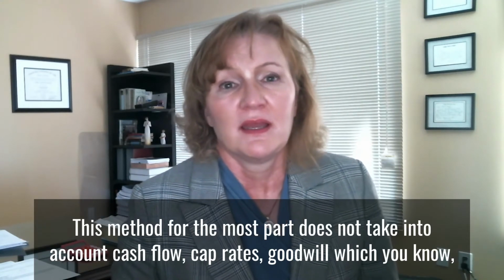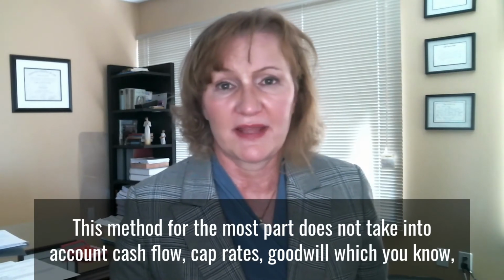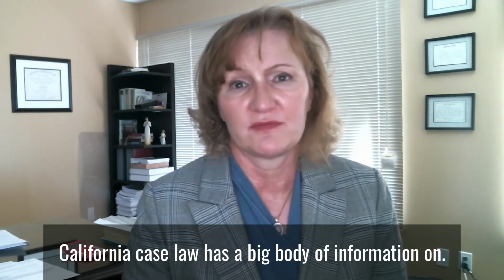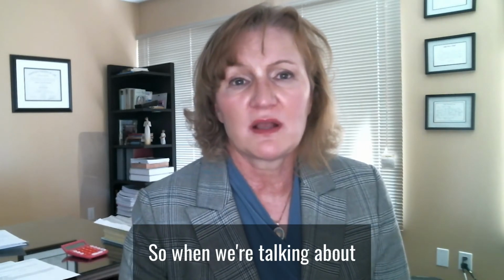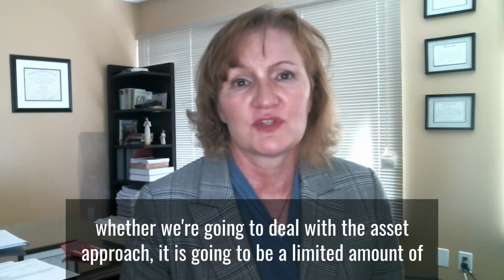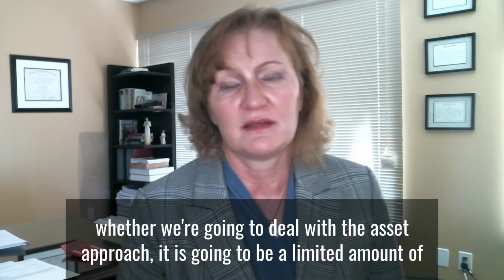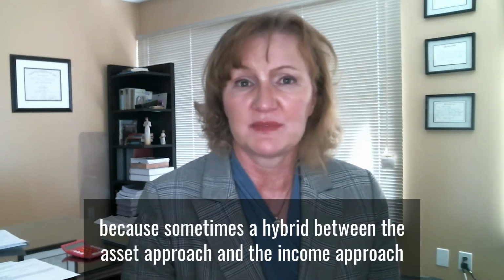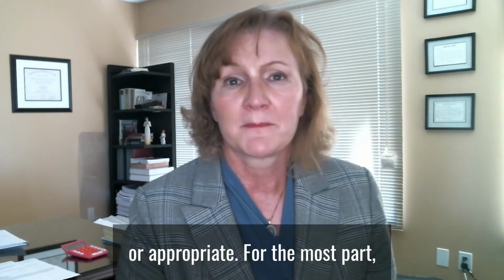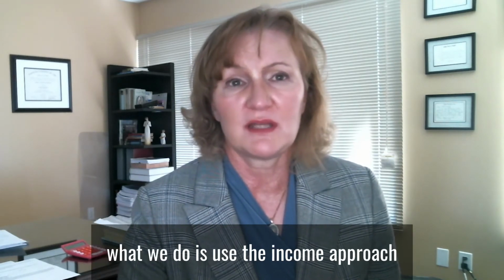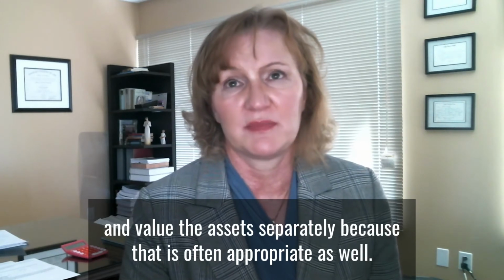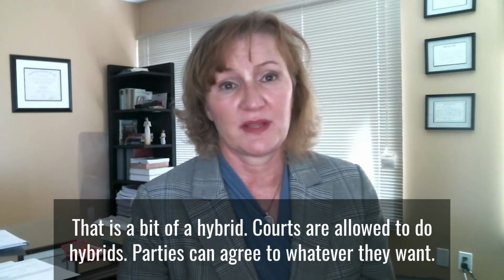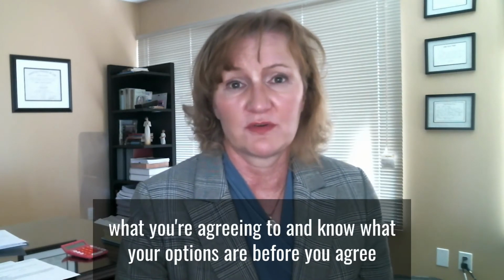This method, for the most part, does not take into account cash flow, cap rates, goodwill, which California case law has a big body of information on. So when we're talking about whether we're going to deal with the asset approach, it is going to be a limited amount of what you're doing in California cases. Now, sometimes we do see a hybrid, because sometimes a hybrid between the asset approach and the income approach is appropriate. For the most part, what we do is use the income approach and value the assets separately, because that is often appropriate as well. That is a bit of a hybrid. Courts are allowed to do hybrids. Parties can agree to whatever they want. The purpose of this is to help you know what you're agreeing to and what your options are before you agree.